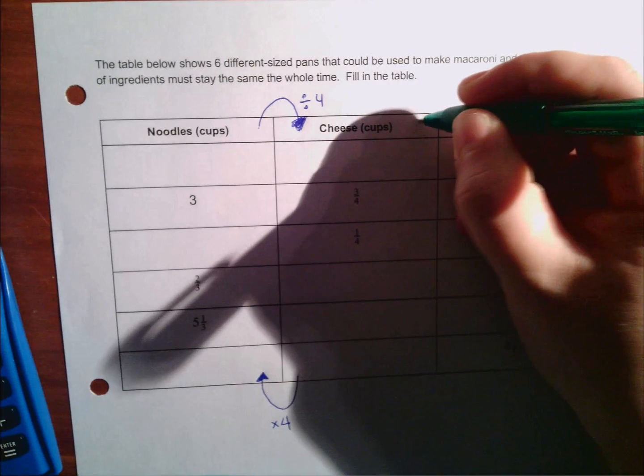If I'm starting in the cheese column and I want to go to the total amount column, and I'm sorry, my camera's having a hard time with this one.